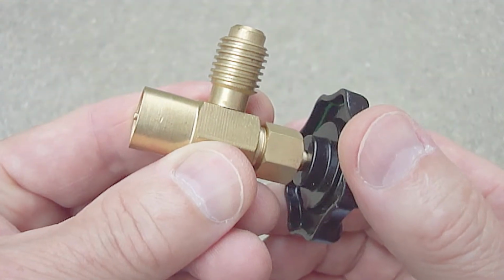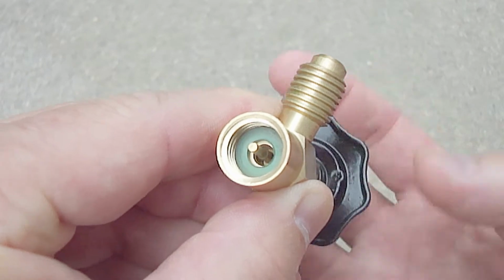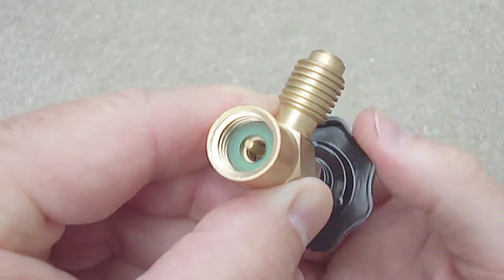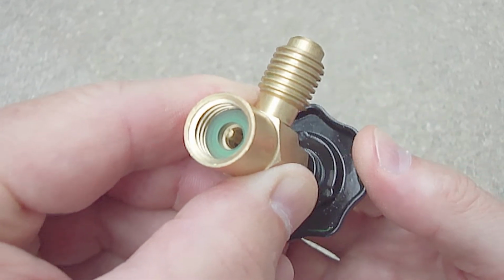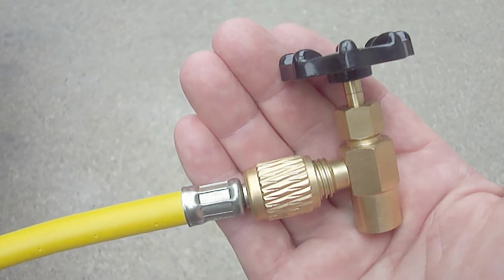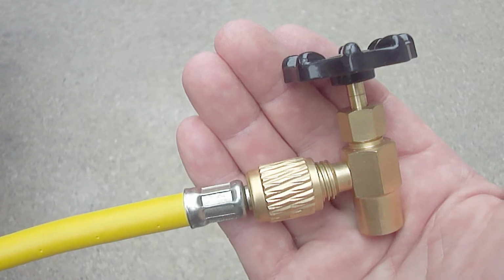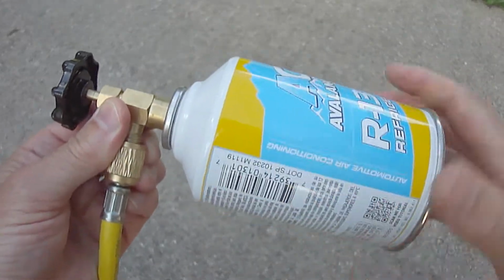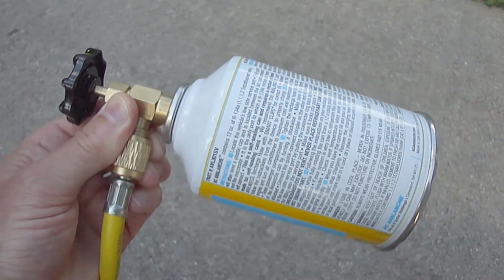Next, take the refrigerant can adapter valve and turn it to the fully closed position until the internal metal stem retracts all the way back in and stops. I also purchased this at Harbor Freight, which I'll post in the description. Next, attach the other end of the yellow service hose to the refrigerant can adapter valve. Next, screw the refrigerant can onto the refrigerant can adapter valve and snug it down hand tight.